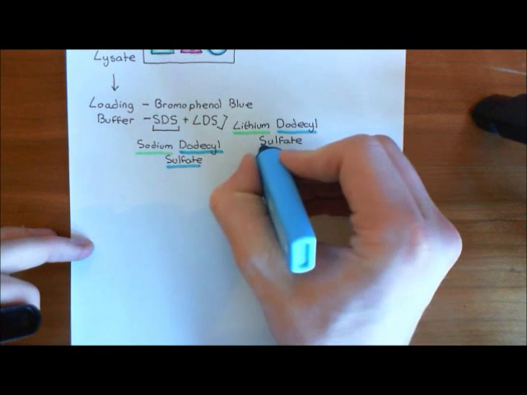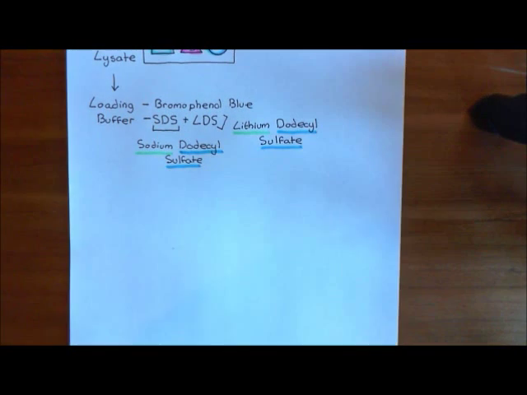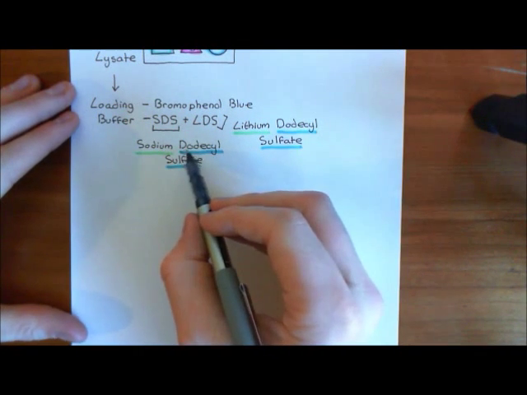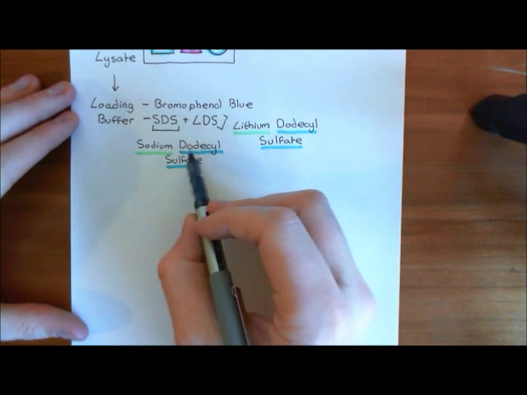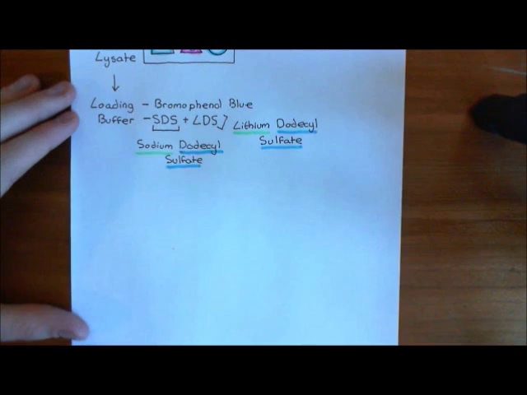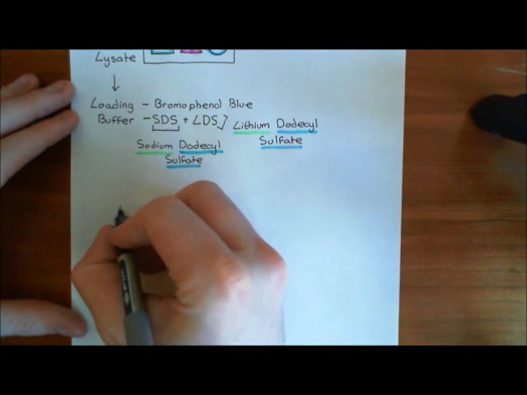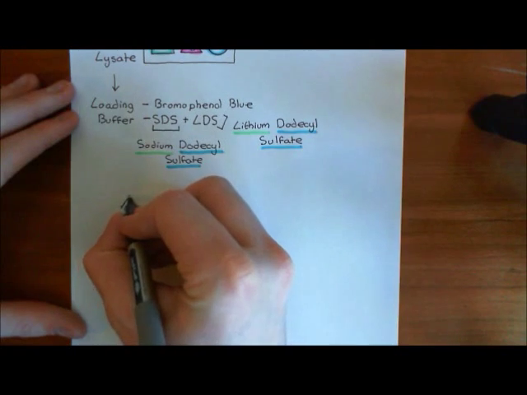So let's discuss the structure of the dodecyl sulfate anion, and then you'll have a cation bound to this. So dodecyl sulfate basically means that you've got a 12 carbon molecule with a sulfate group right on the end. Okay, so let me draw the structure of one of these out for you. So basically, we'll draw the skeletal structure.